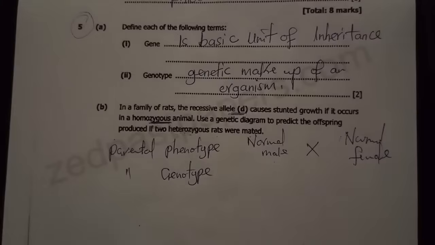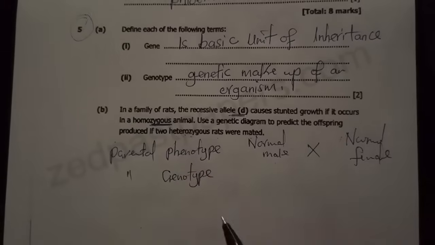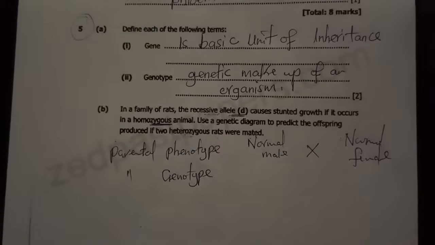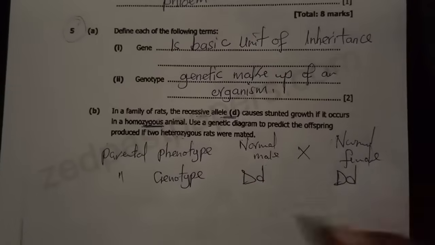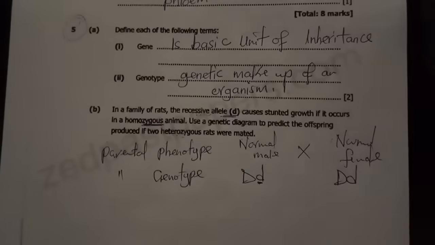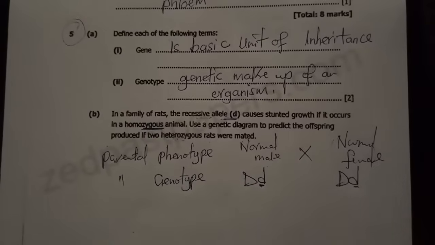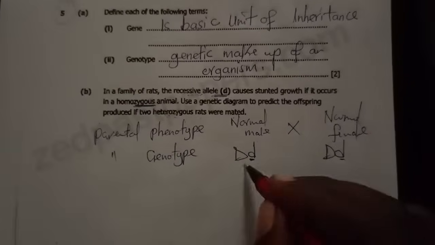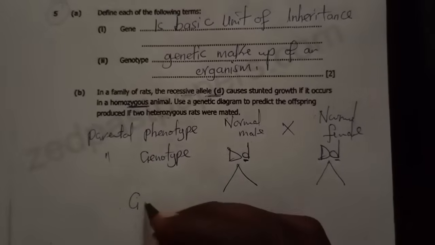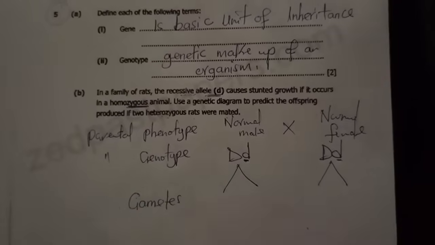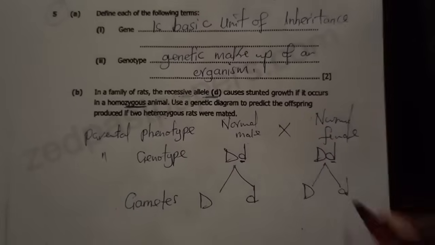So what we need to do here is put heterozygous. They are different, but they contain the recessive allele. Even here, it is normal, but it is recessive. They are containing these two things in them. From here, we separate to form gametes. So what are being formed here are gametes: capital D, small d, like this.